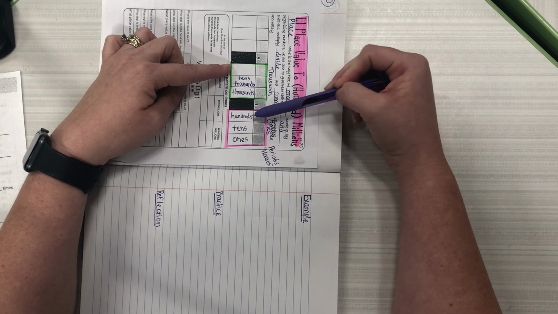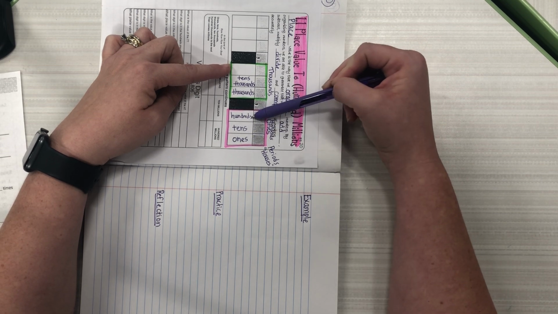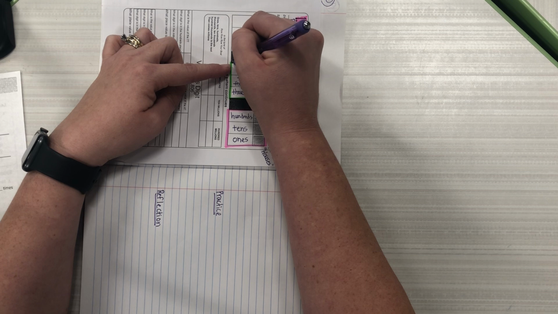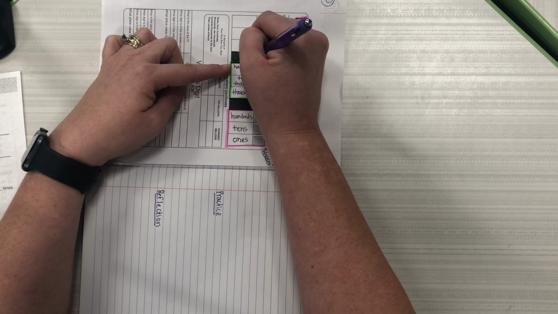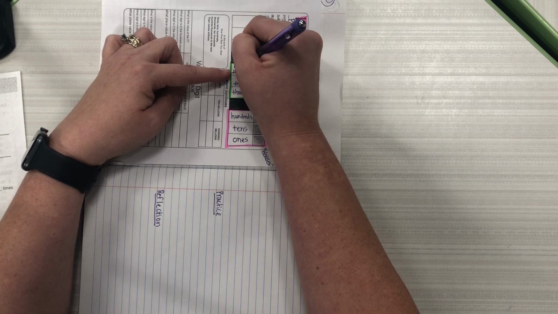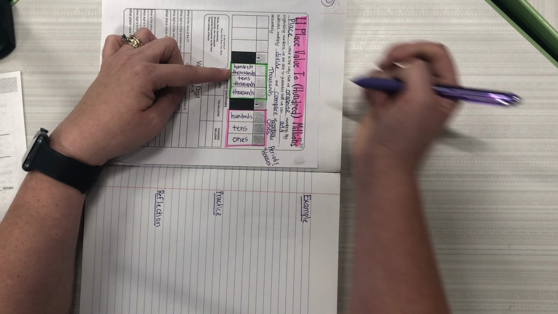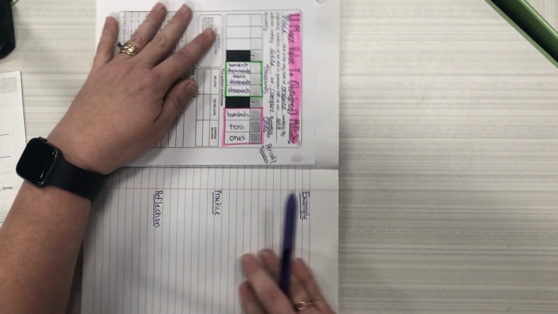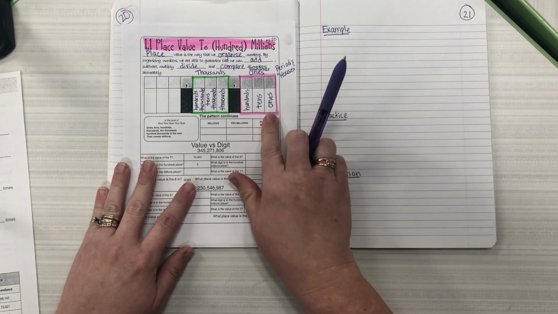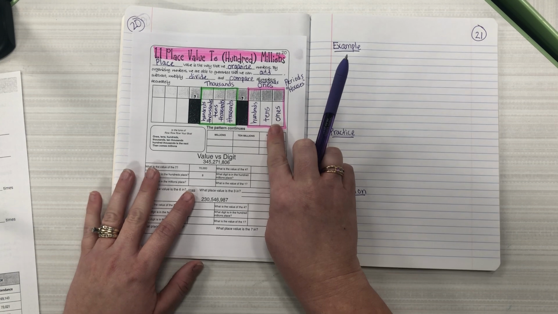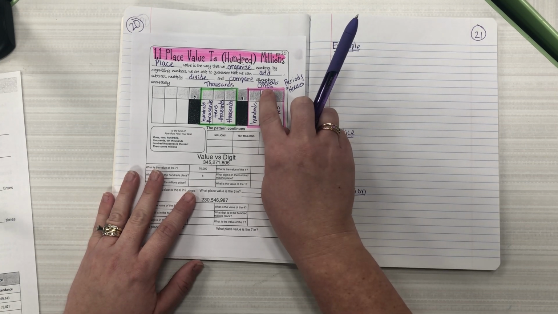If the biggest place within a period is called the hundreds, we're going to use that same word to identify hundreds, and we then include the period's name. So 100,000s.